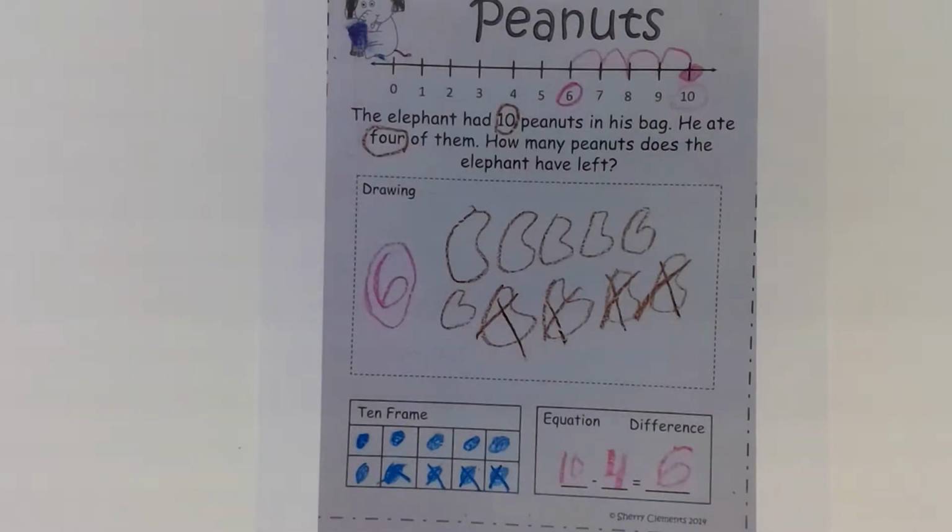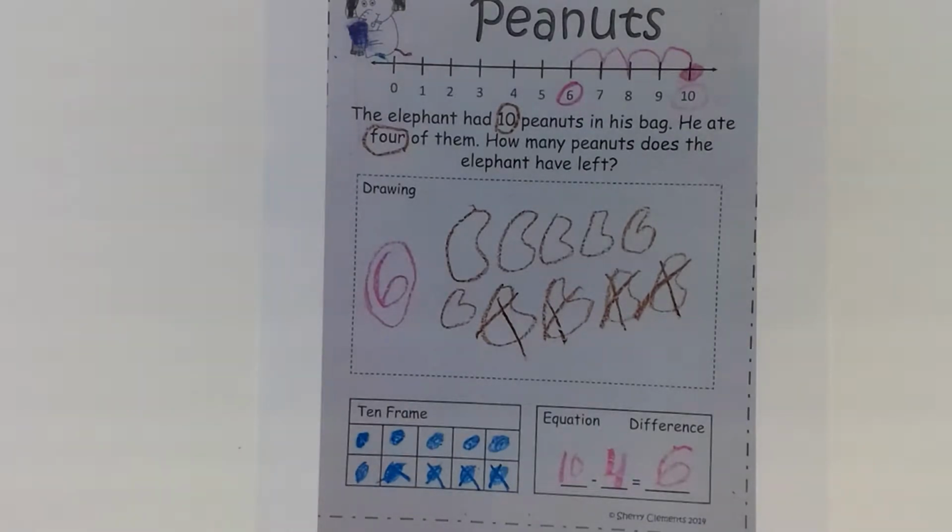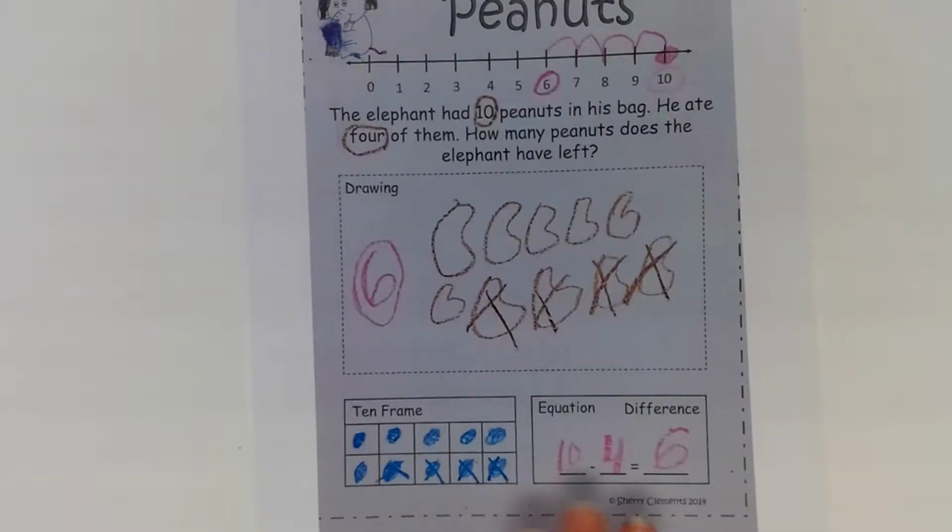Students in first grade are not going to rely on facts only. So their page should look something similar to this, where they've drawn some pictures, maybe they used some type of manipulative, but their focus is not just on this equation and coming up with an answer. They should have objects to use or a picture to draw.